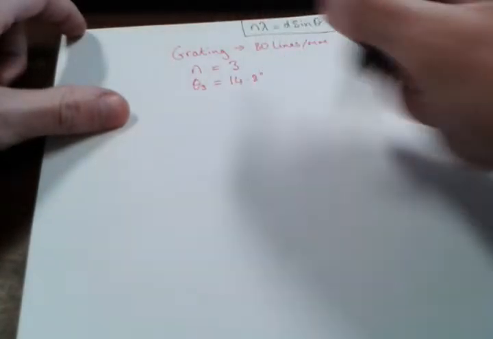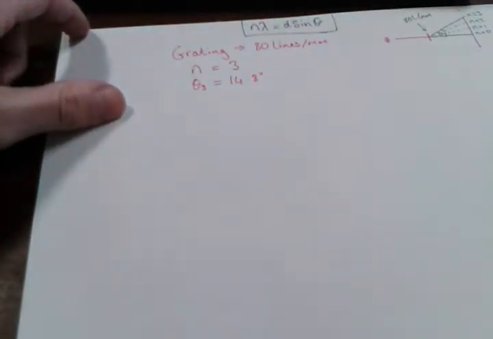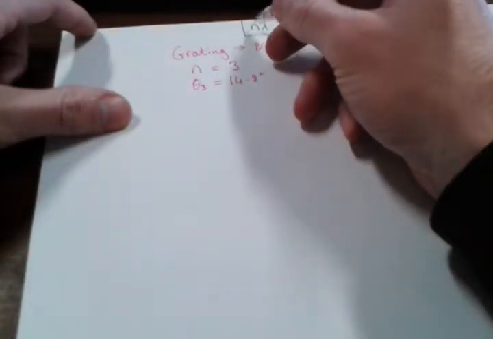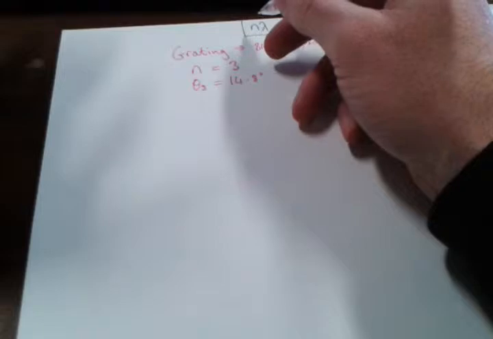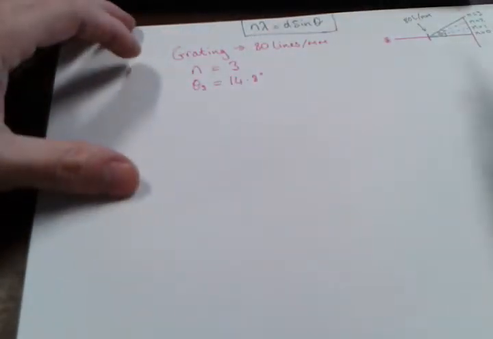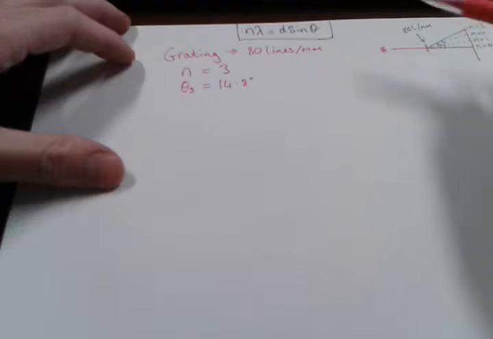So n is what we're trying to find. We're trying to find the maximum order that we can see. The question is, how many images can we see? But in order to answer that, we have to say, well, what's the maximum order that I can see?